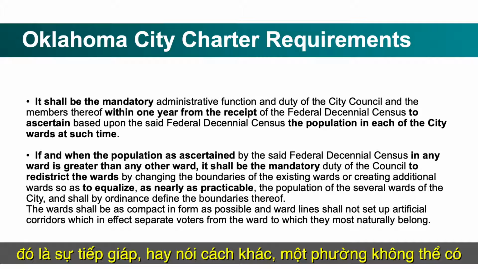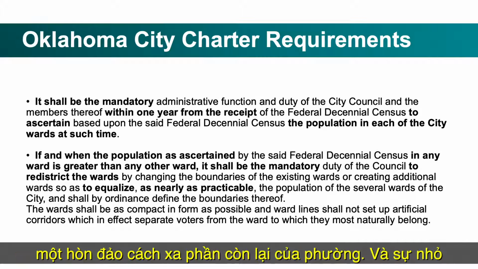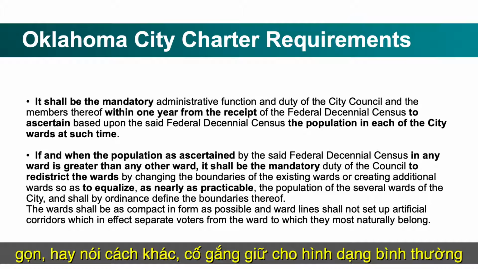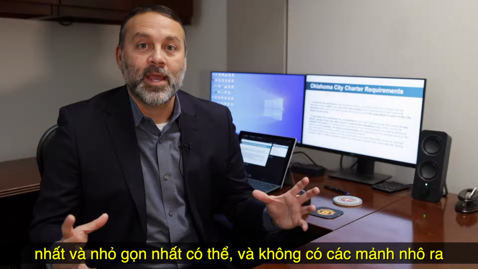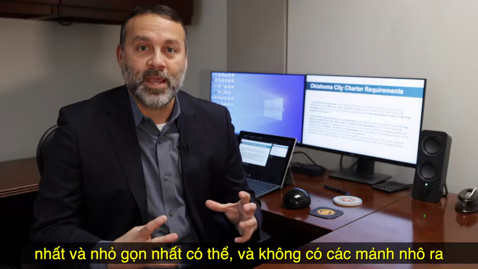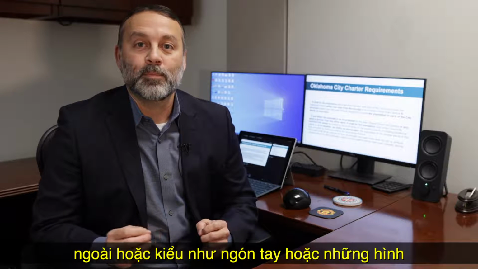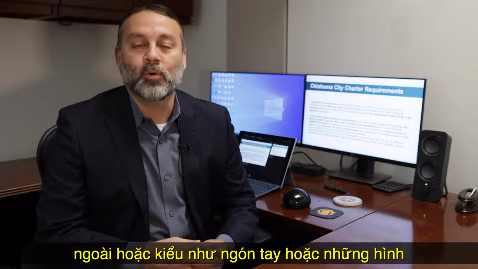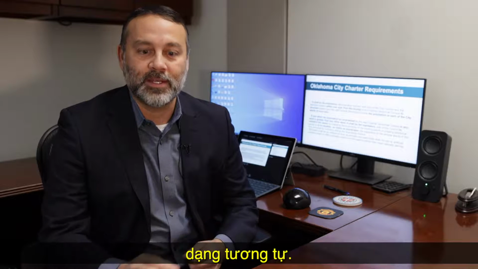That is for contiguity. In other words, a ward cannot have an island out away from the rest of the ward, and compactness. So in other words, trying to keep the shape as regular as we can and as compact, and that it doesn't have pieces of the ward that jut out or fingers or things of that nature.